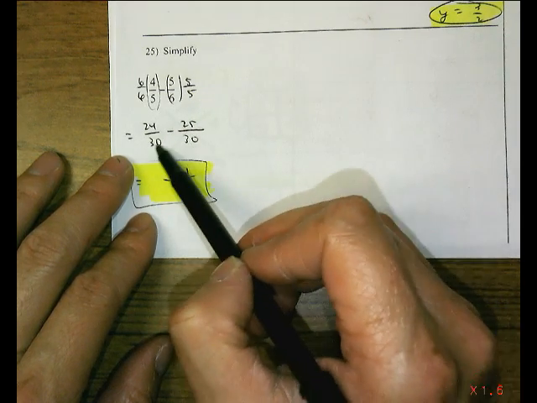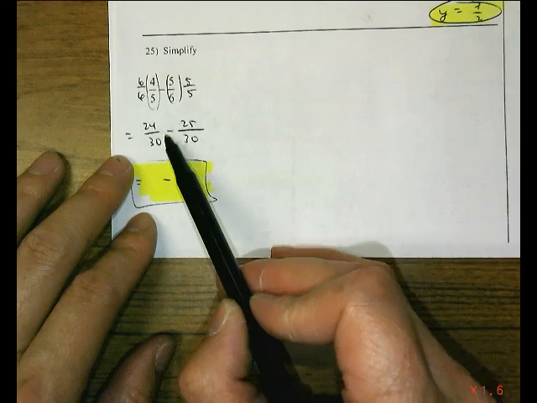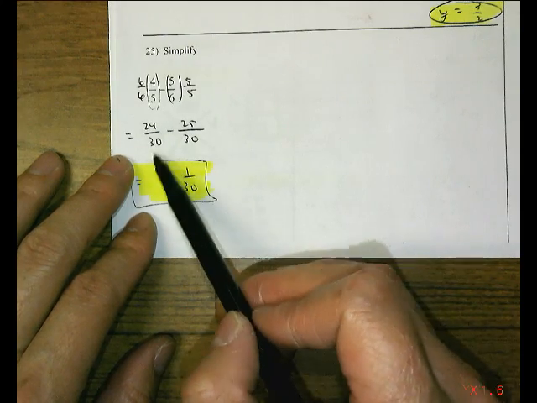Notice I have a common denominator. Now I just subtract the numerators. 24 minus 25 is a negative 1. Negative 1/30 is my answer.